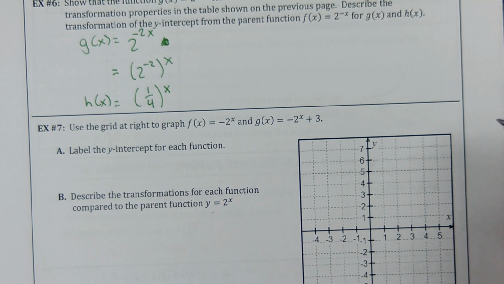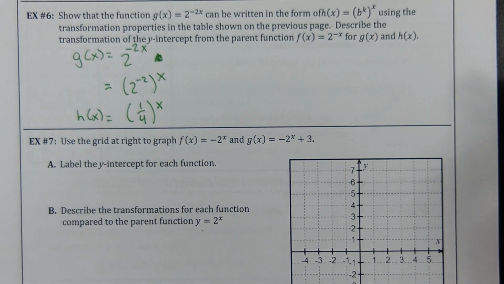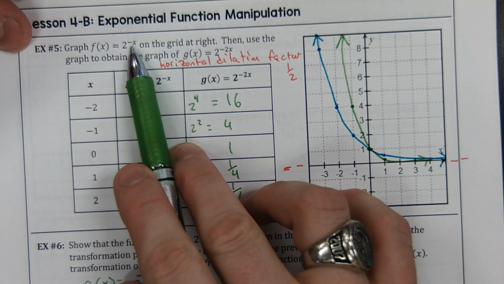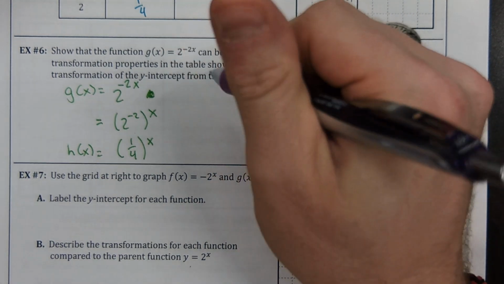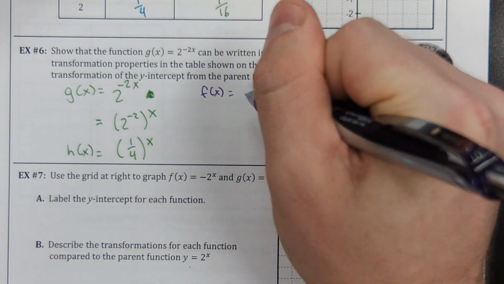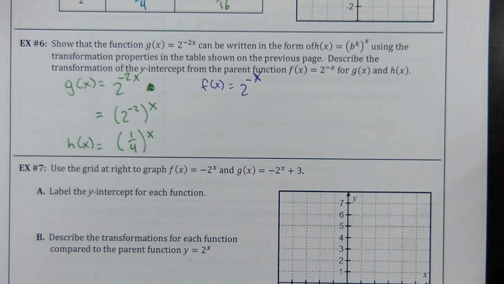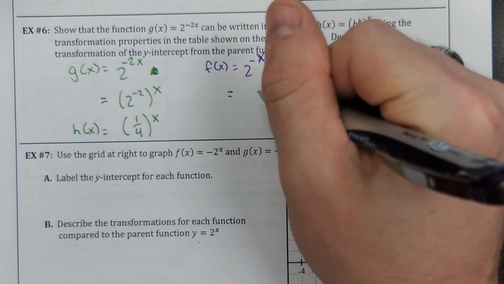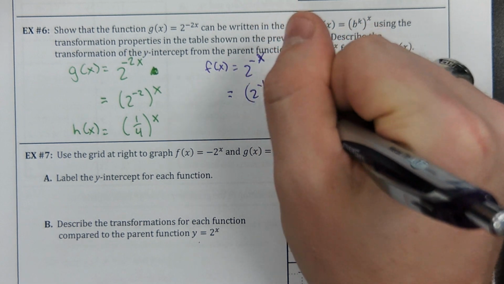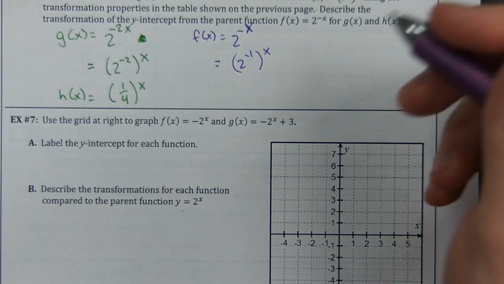Wait a minute. Let me go back to this 2 to the -x for a moment. And we apply the exact same trick. Two to the -1 is 1/2.